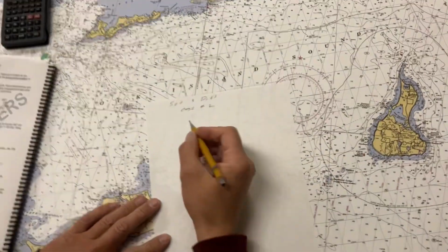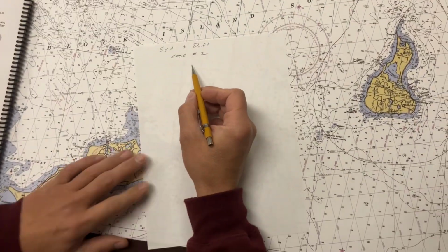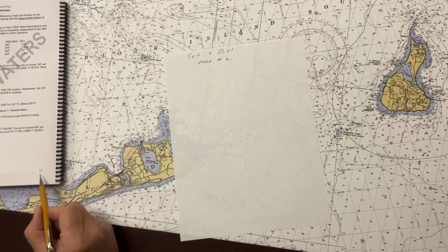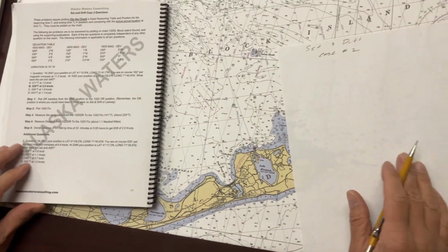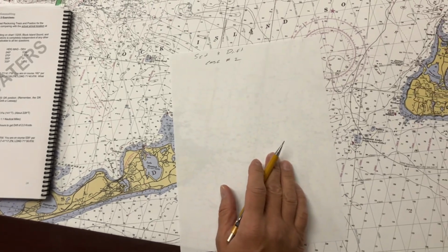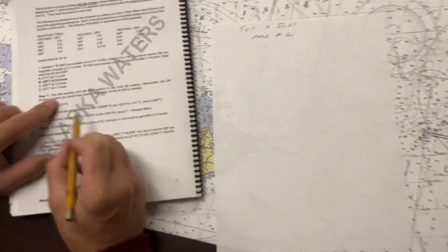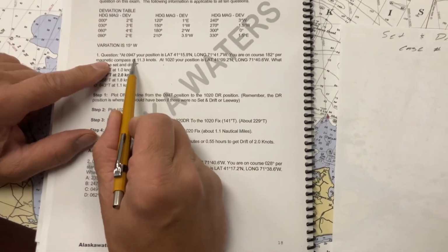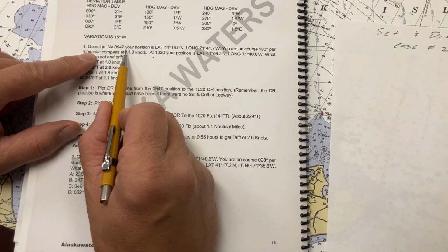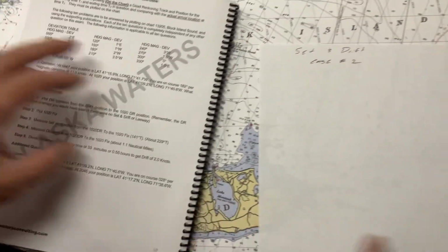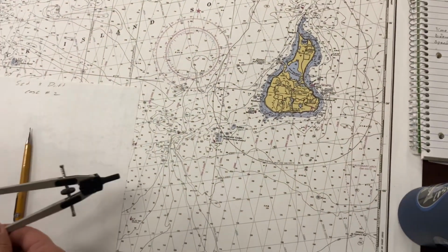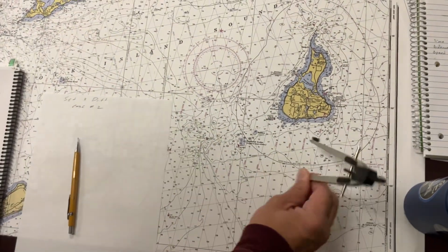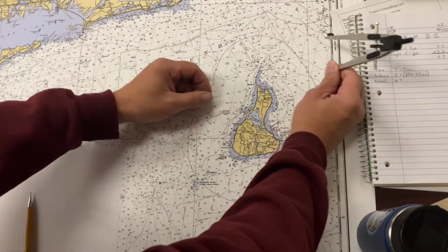So here we're going to do a set and drift case 2. These are on page 18. So first order of business is going to be to plot our 0947 position. That is what we will now do. And that's 41, 15, 9.